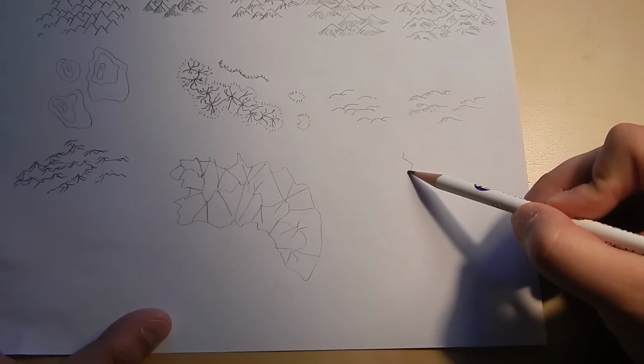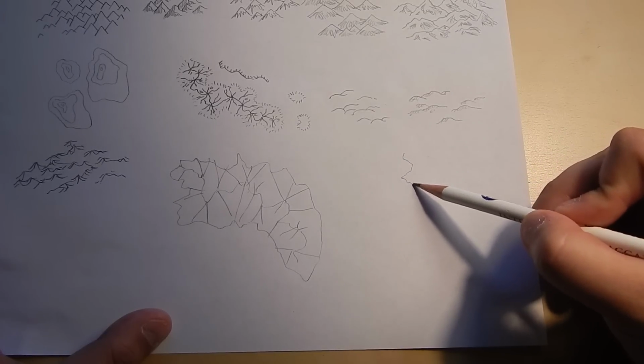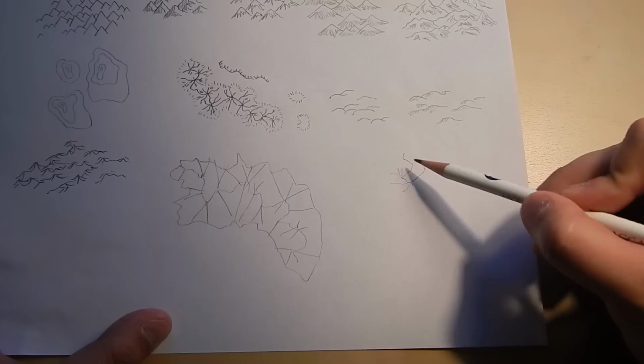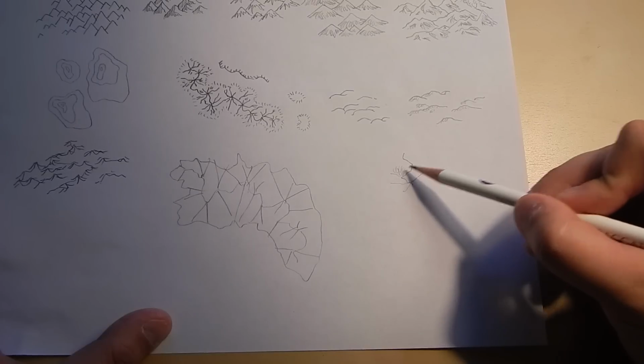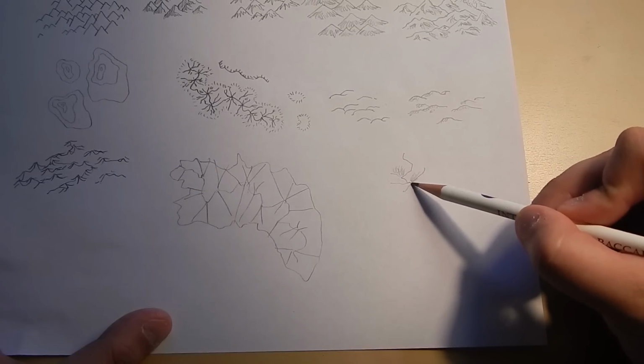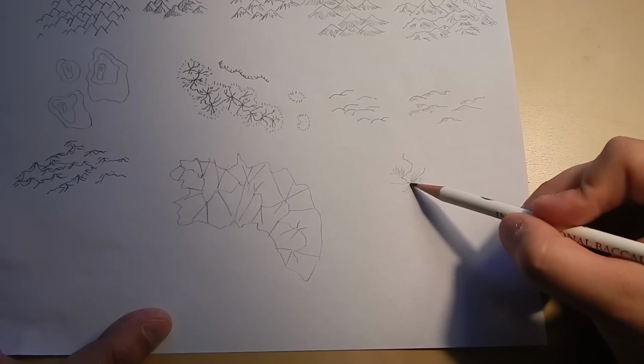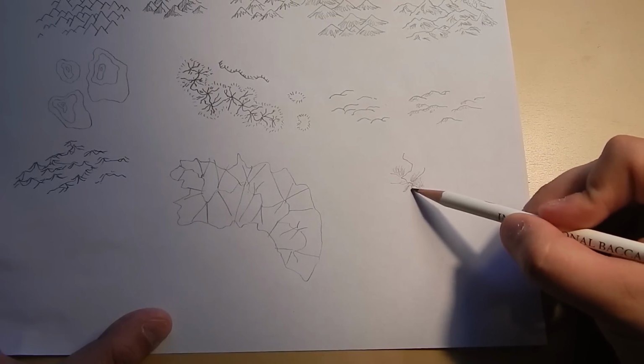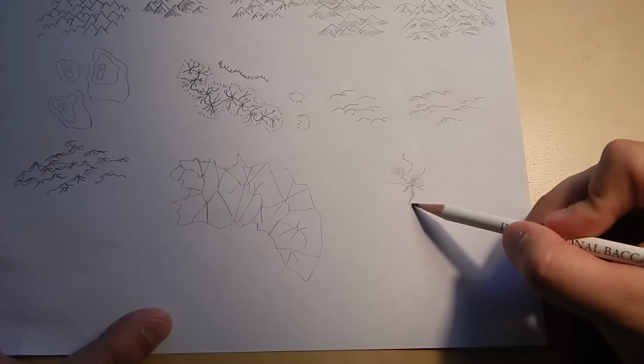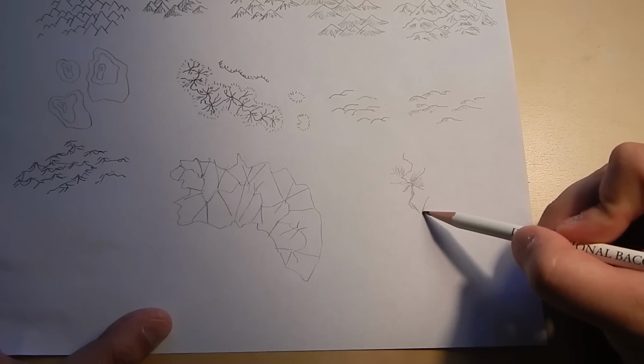So for example, requires you being a little bit more loose with how you're drawing.